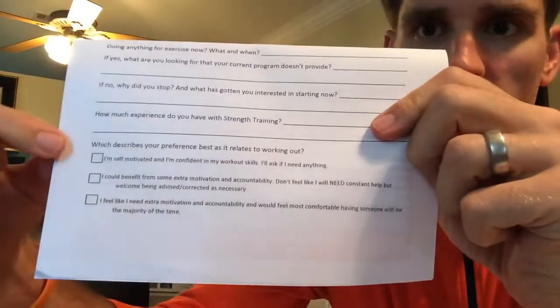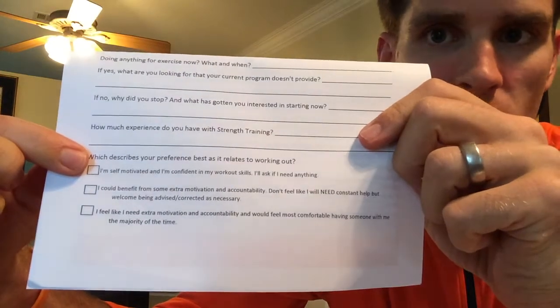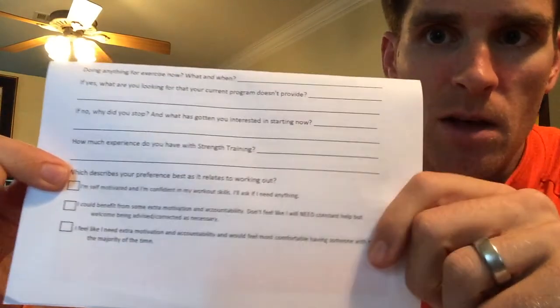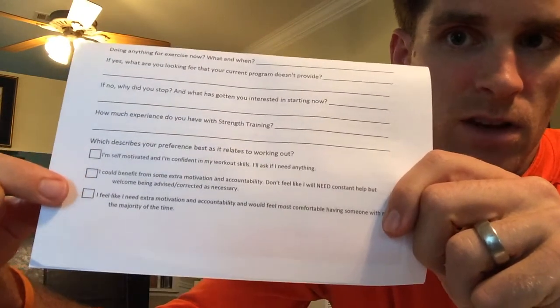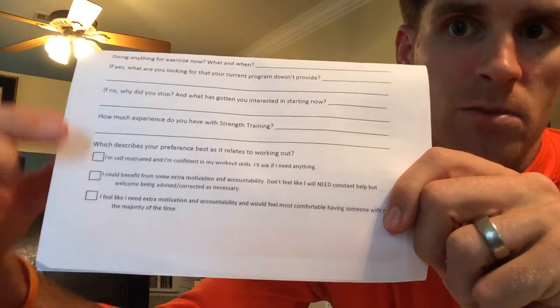So if they're answering this one, maybe Coco Plus isn't going to be something for them. But if they're answering this one or this one, Coco Plus is certainly on the table, absolutely, as a possible solution for these people, because they could need that extra help. And anyway, so just keep that in mind.